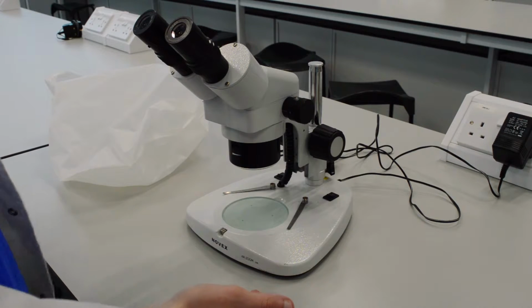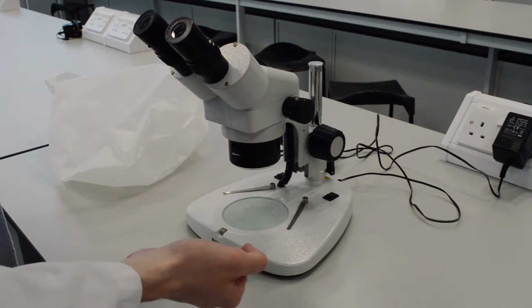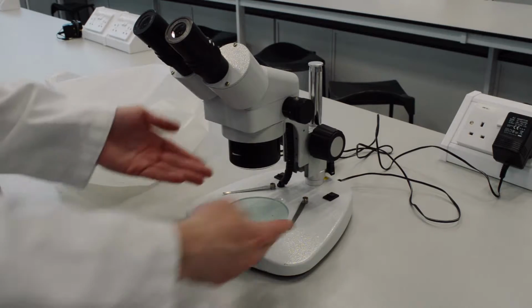Microscopes can be quite tricky to get your head around, so I'm going to show you how to use this white one now. So this is a dissection microscope. It's the microscope that you generally want to use in most situations. For example, when you're dissecting things or when you want to see an organism.